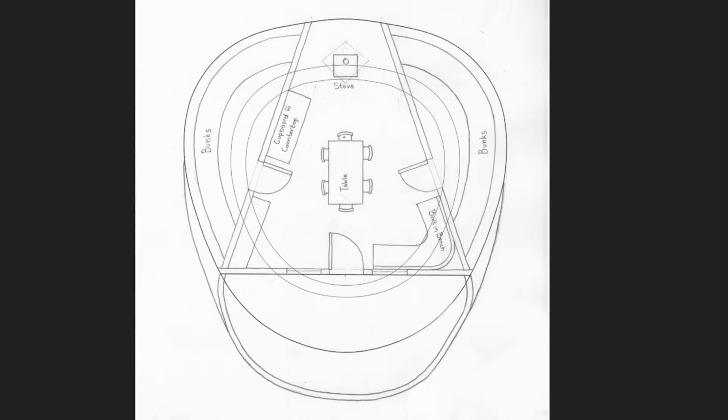Once I had the basic form, I drew up a plan. As you can see, I have a main room that opens up onto a deck outside. I have a stove in the back of the room that forms the focus of the space. This will also allow the structure to be used year-round. I have 2 sleeping rooms on the sides, with bunks around the edge.